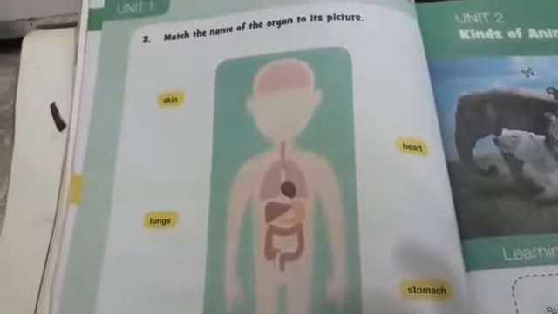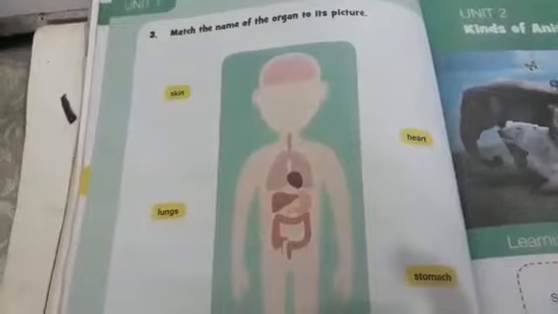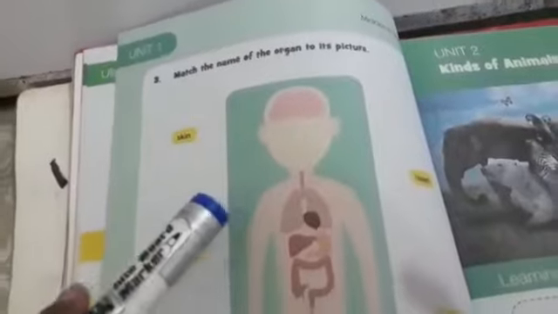So these parts are all inside the body, shown in the picture. You can see clearly. You just point out where is the skin of the body, where are the lungs, where is the heart, where is the brain, where is the stomach.